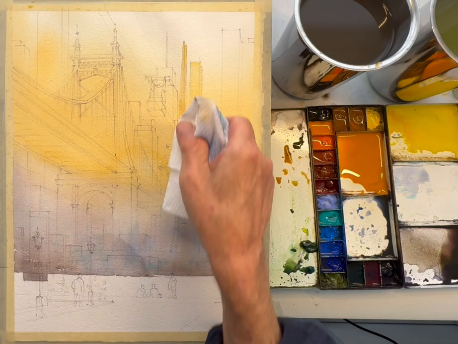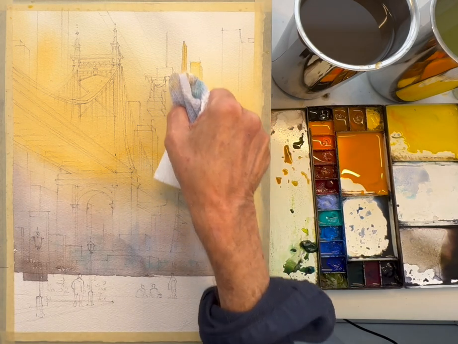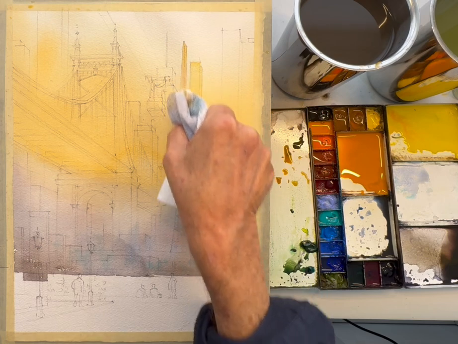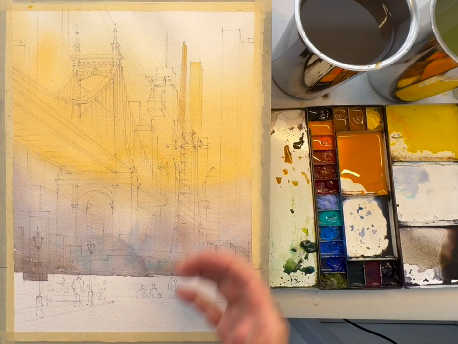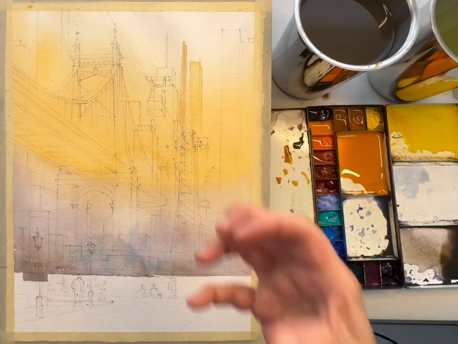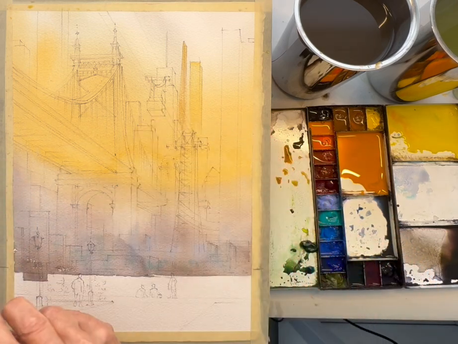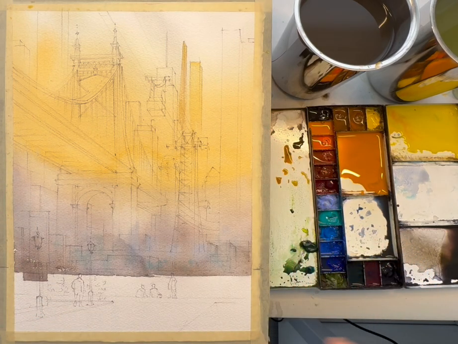So, yeah, I'm just using simple, warm, fairly light tones to indicate these. Again, as the buildings start to get a little closer, I'll be adding some additional value.